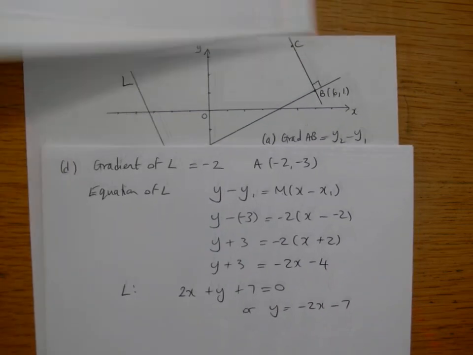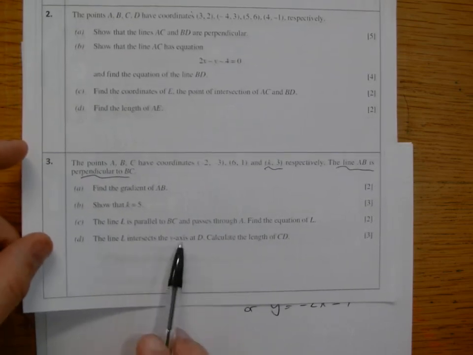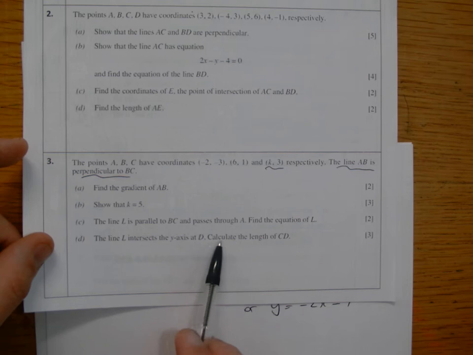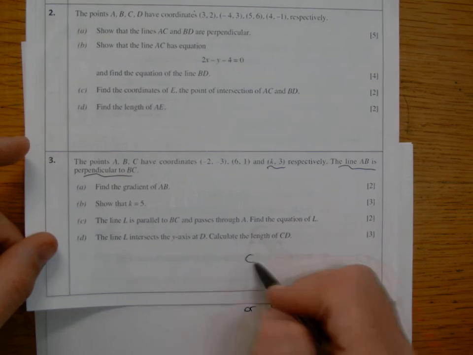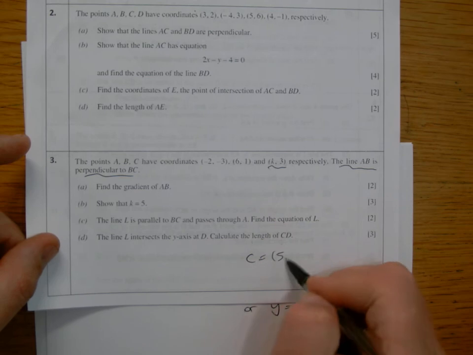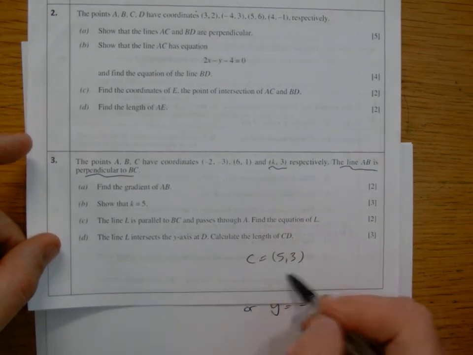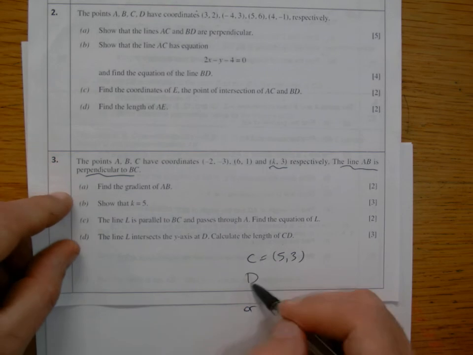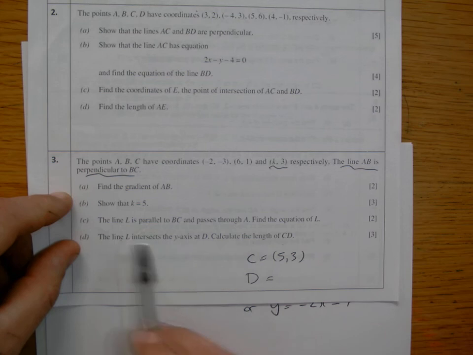Then in D, it says the line L intersects the y-axis at D. Calculate the length of CD. Now, I know what C is. C, quite simply, is that coordinate there. It's K, 3, and remember, K was 5. So C is 5, 3. It's just I don't know what D is equal to. All I know is that the line L intersects the y-axis at D.